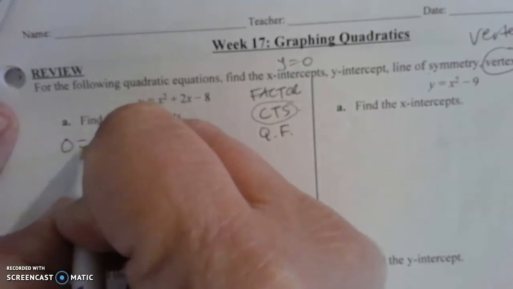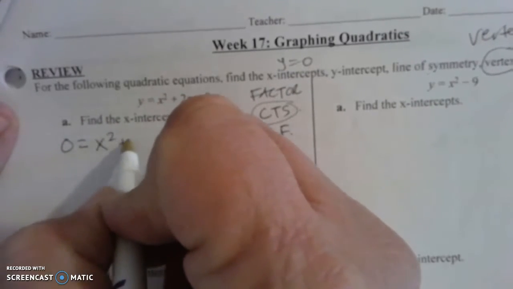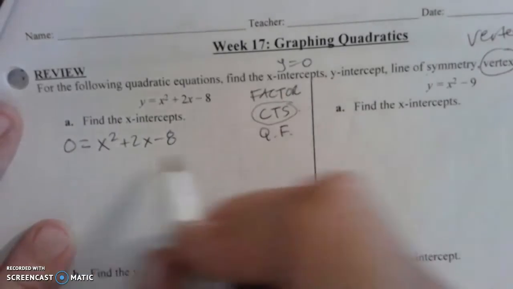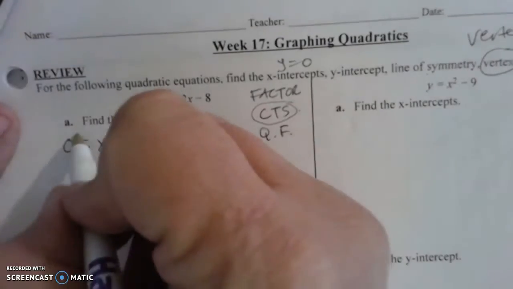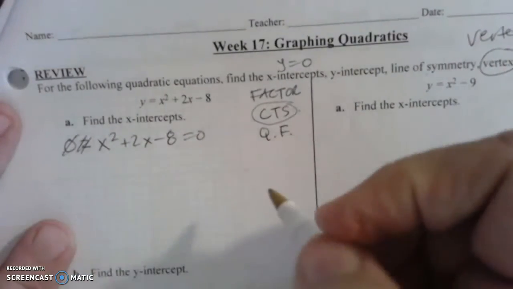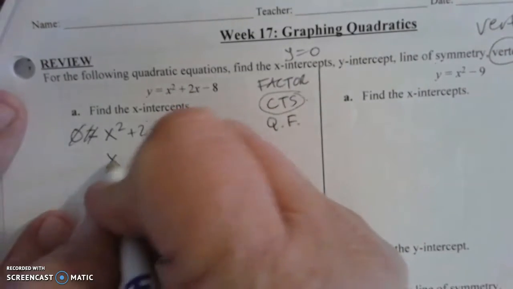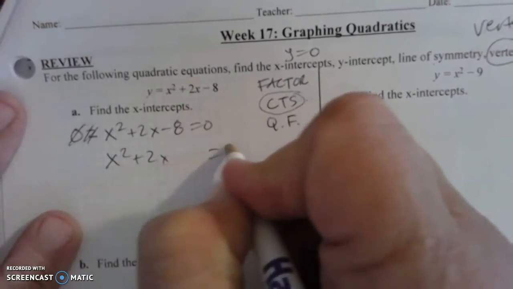The x-intercepts, we basically set this equal to 0, x squared plus 2x minus 8. Typically we put the 0 on the other side. So I'll do that. Put the 0 over here. And then we open up that spot. We're going to move that 8 over. So x squared plus 2x equals 8.